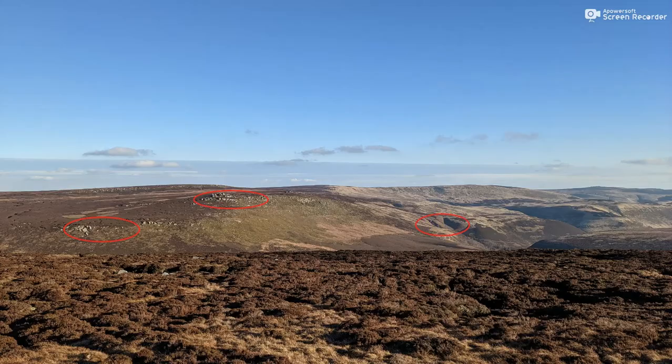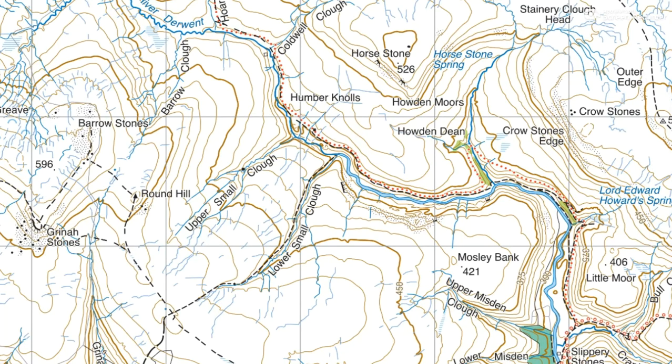This week we're using the Harvey's 1 to 25,000 Superwalker map, and I'm using that with a licensing agreement with Harvey's to do that. So let's have a look at the photo and see what we can see to start with.